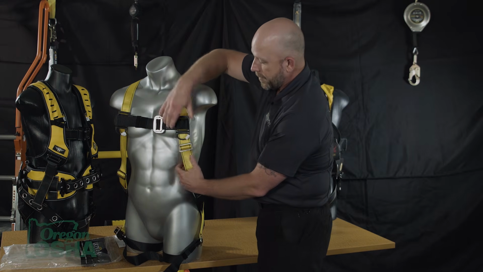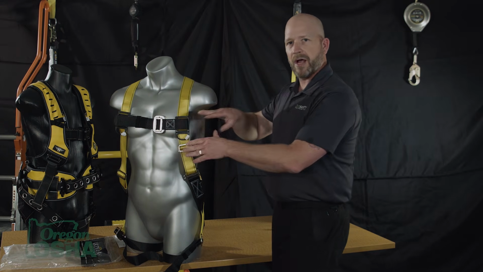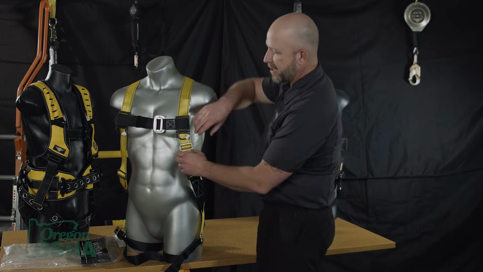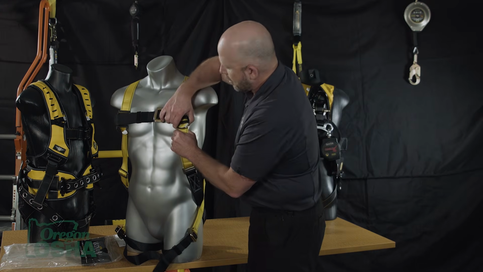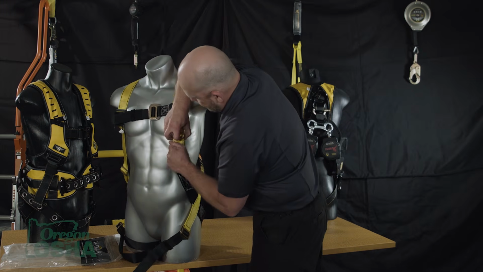Adjusting the torso, you're going to just pull that strap through, and you might have to move the chest strap as the harness moves on our body as we bring up the tension into the harness. So we'll just go through and make some adjustments here.